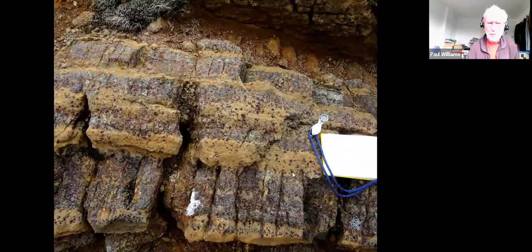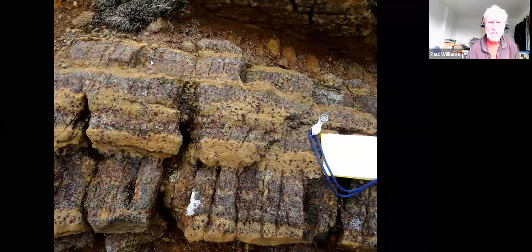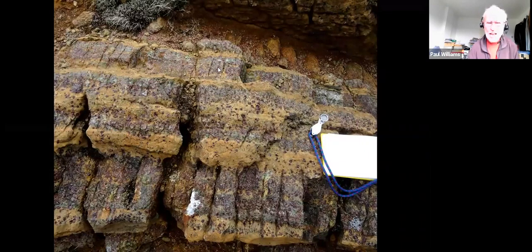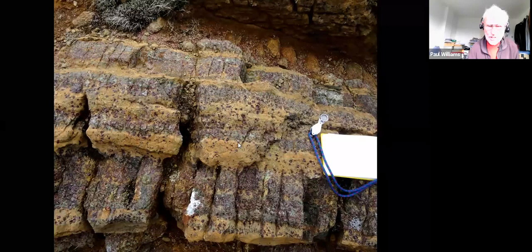Come into it in a little bit more detail. Now, here are the bands. So you've got bands here, that's a band. There's a sharp contact between the band, this sort of more grayish colored band, and the brown material in the middle. We can look at it here in a bit more detail.